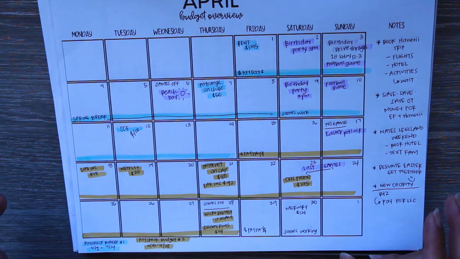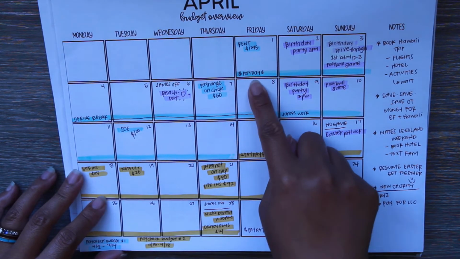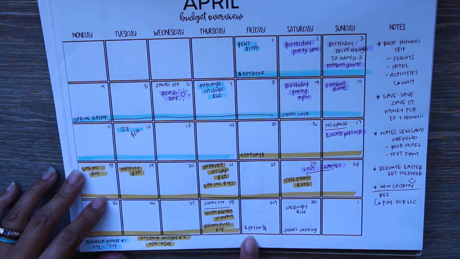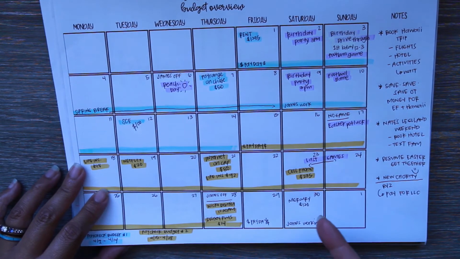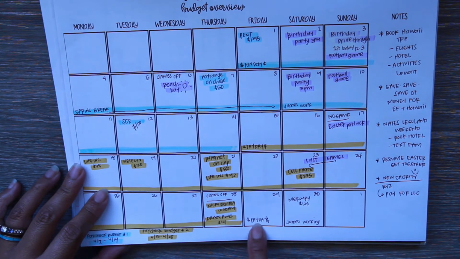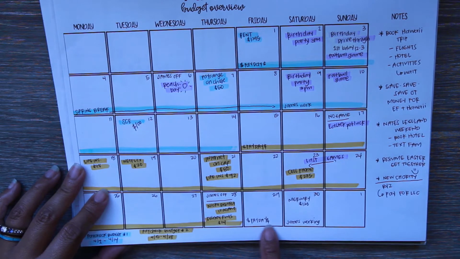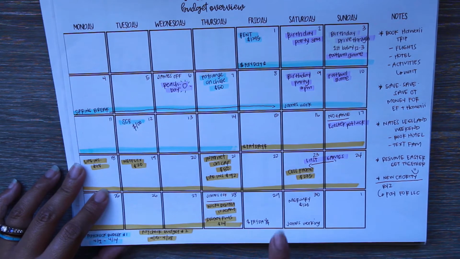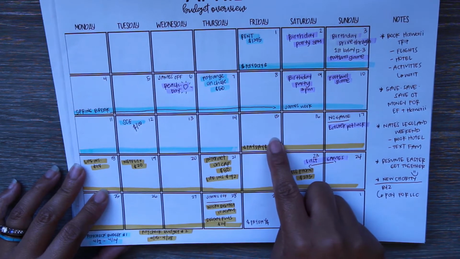We get paid bi-weekly, so payday is on the 1st, 15th, and then the 29th. Although it seems like we're getting paid, we are getting paid, of course, 3 times this month. This paycheck here on the 29th is going to be our first paycheck budget going into May. So that's what that is. So for April, it's just going to be the first paycheck and then the 15th.